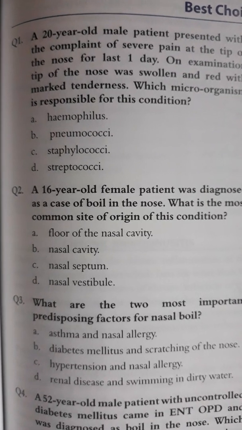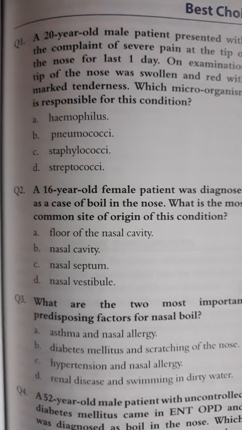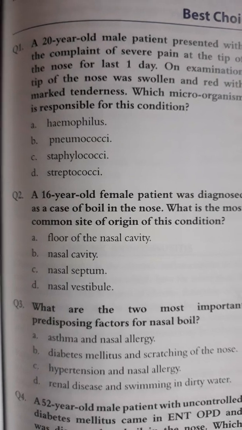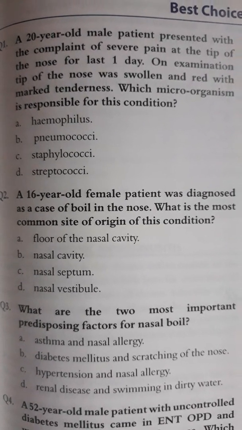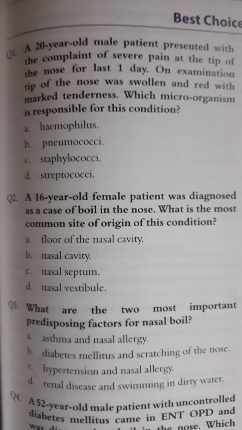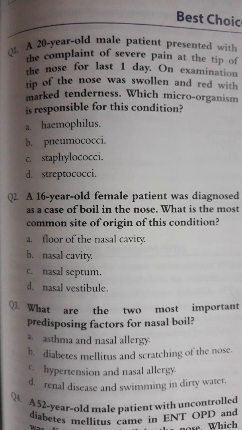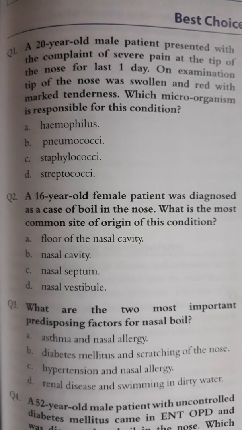Option A, Haemophilus; B, pneumococci; C, staphylococci; D, streptococci. But the best and true option is staphylococci. The diagnosis of this condition is boil or furuncle. Boil is the staphylococcal infection of the hair follicle.